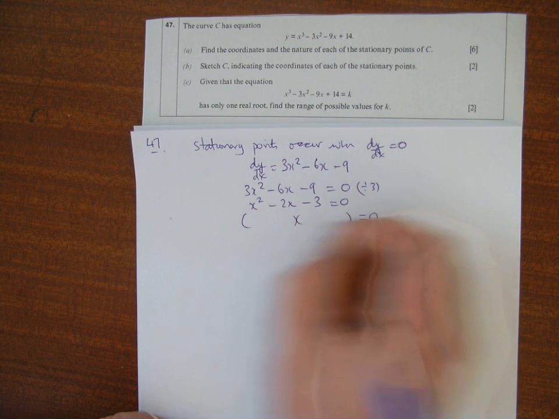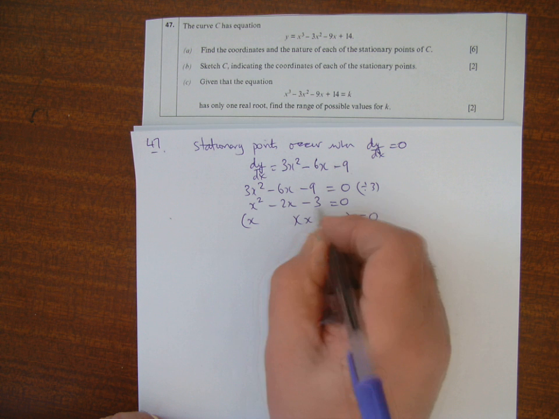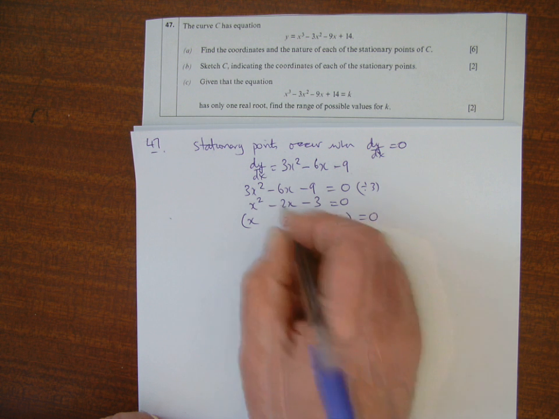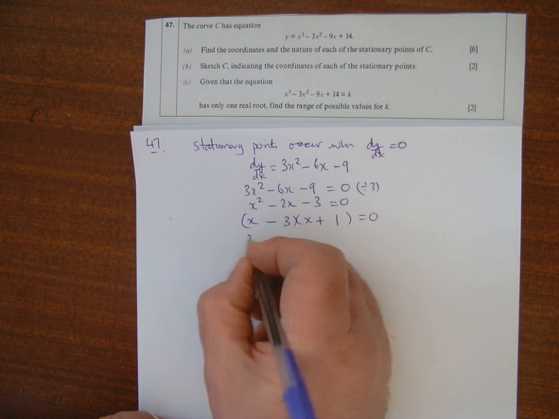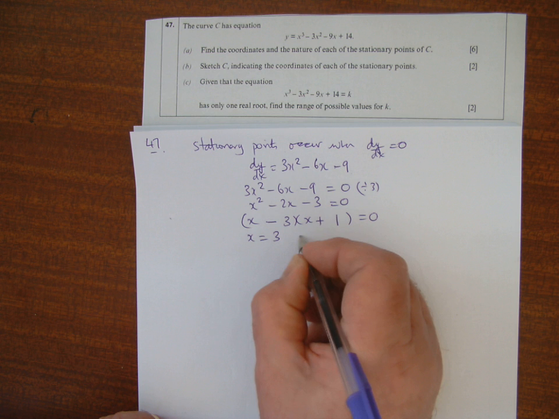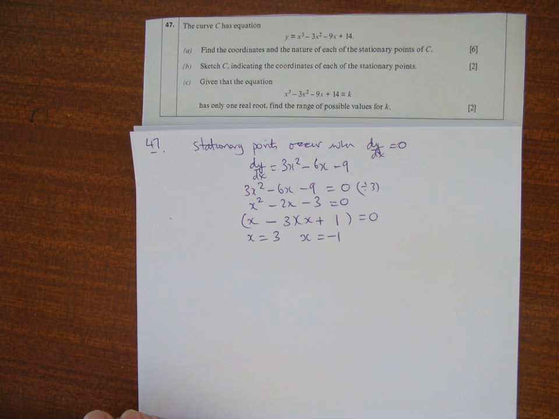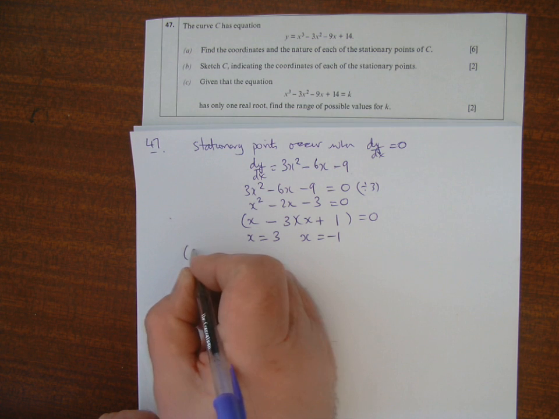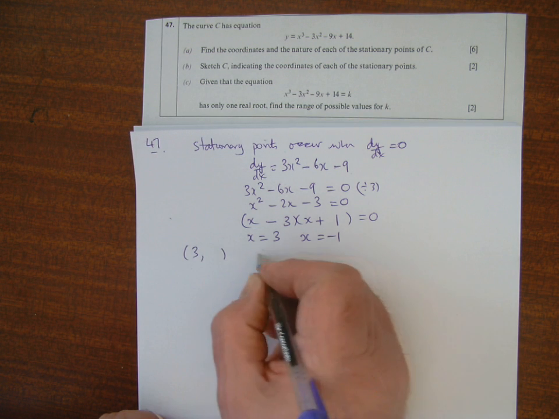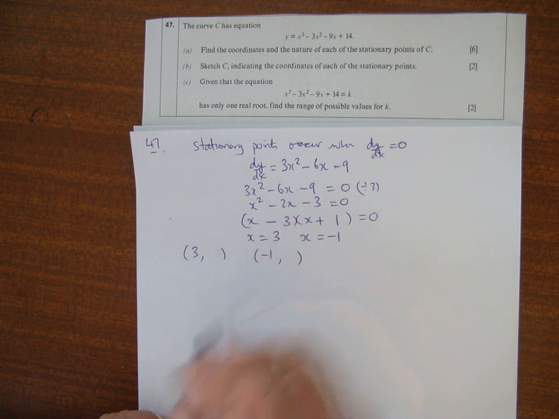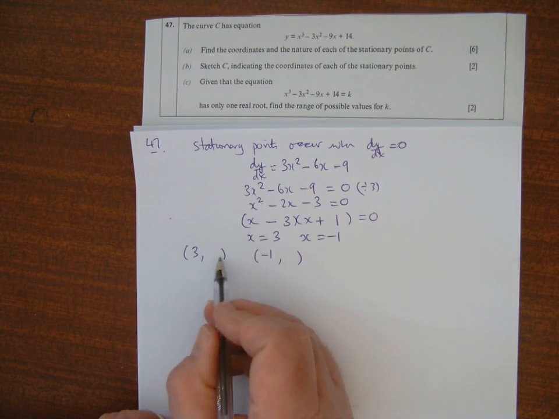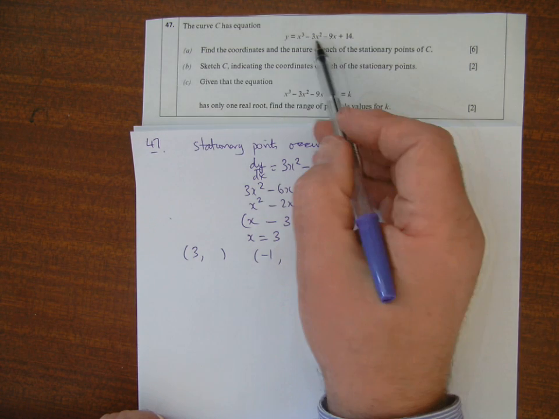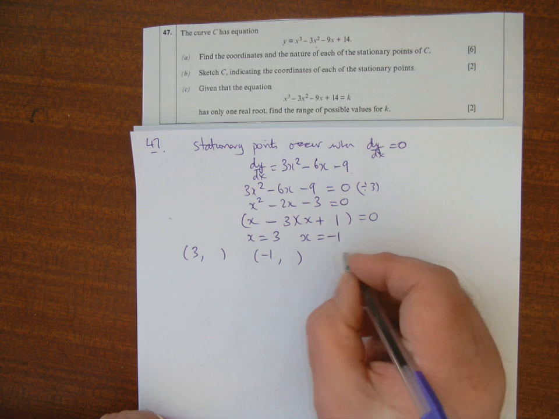Factorise. So I need two numbers that multiply to give minus 3, so 3 and 1, and I want a minus 2, so it'll be minus 3 plus 1. So that'll give me that x is equal to 3, or x is minus 1. So there's the two x values of the stationary points. So the stationary points will be 3, something, and minus 1, something. Now to find the corresponding values of y at these x values, I substitute these x values into my y equation.